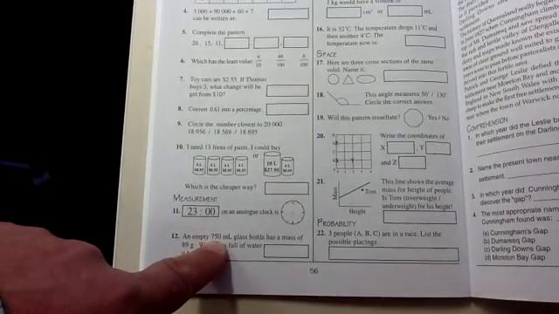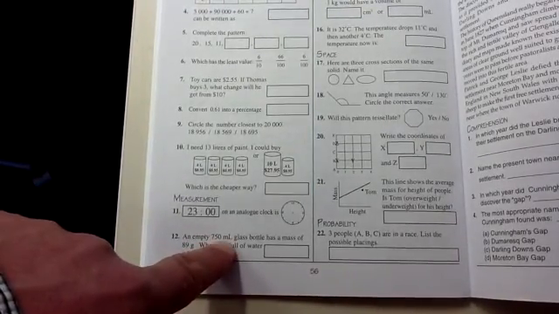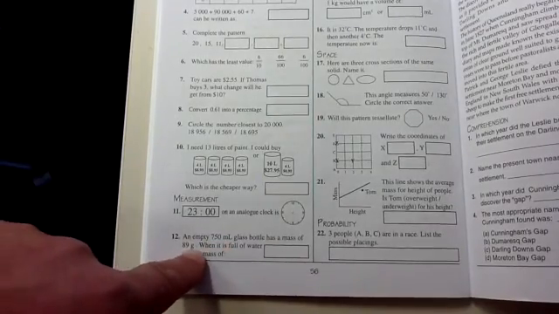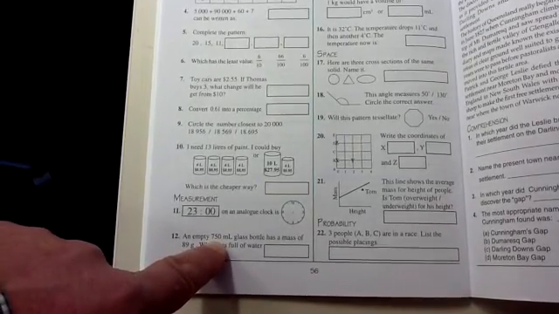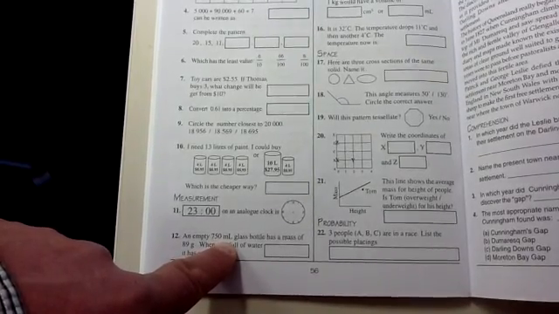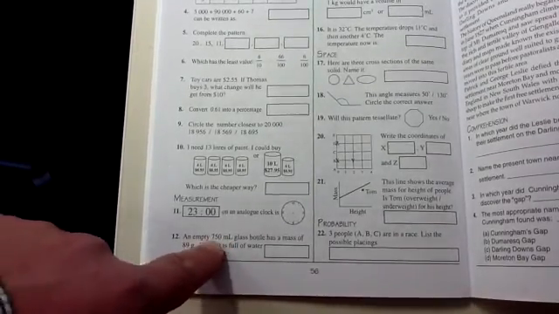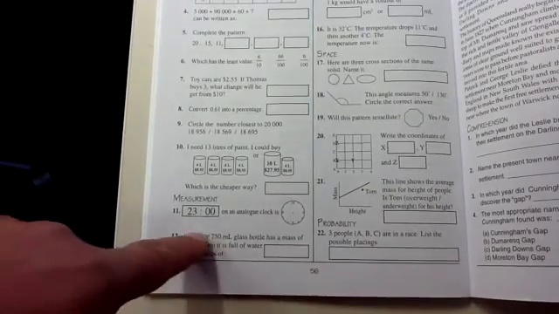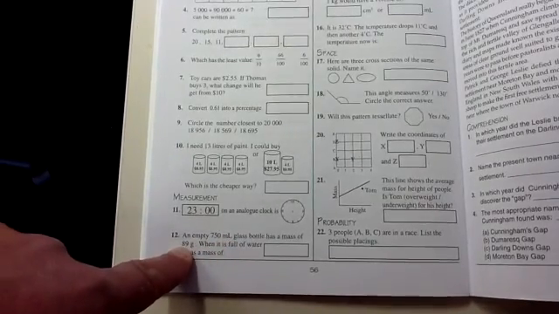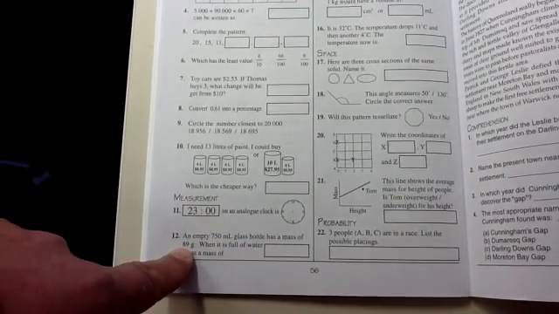So 750 milliliters equals how many grams? Let me give you a clue. 700 milliliters of water equals 700 grams. 750 milliliters would equal 700 and how many grams? And that's the weight of the water, but you also then need to add on the weight of the glass jar. See how you go with that.